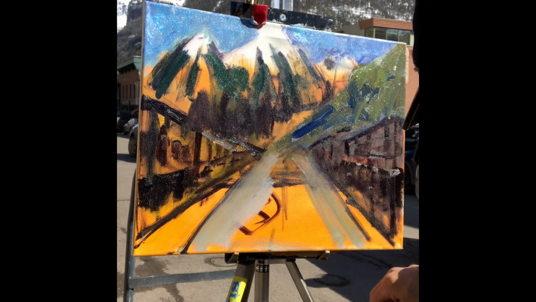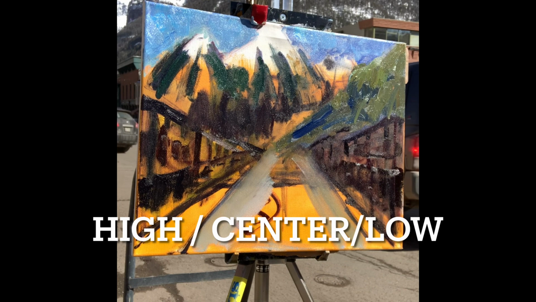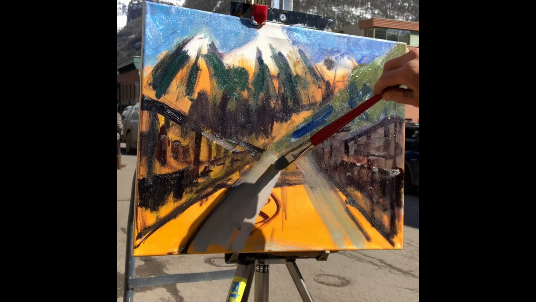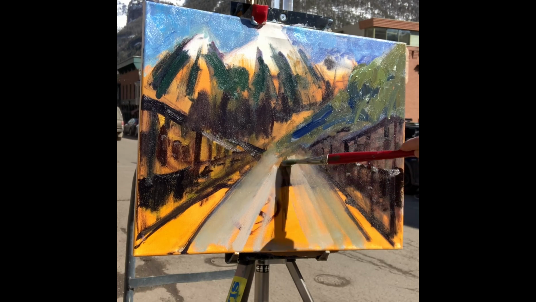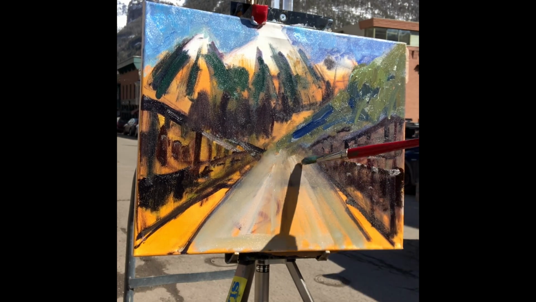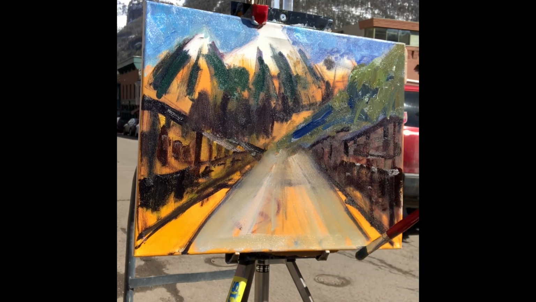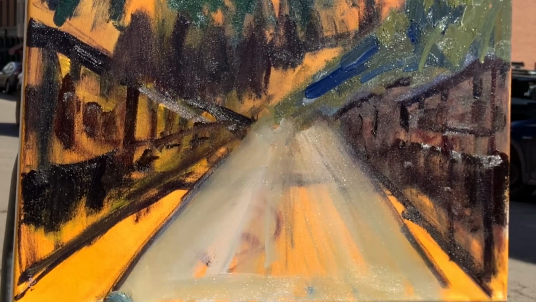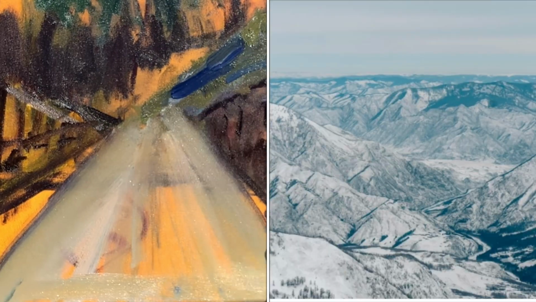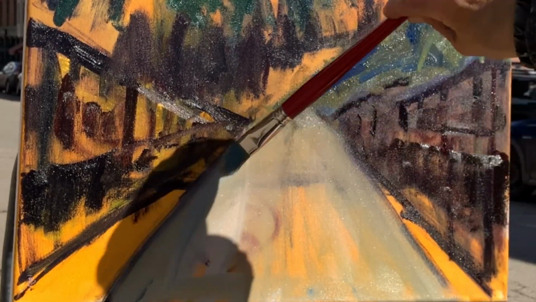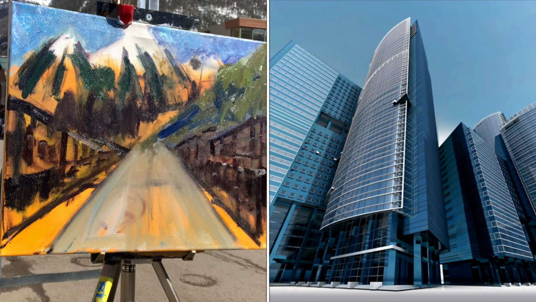The reason that's important is because you can have a high eye level, a centered eye level, or a low eye level. If you want to show depth in your painting, perspective, you show the viewer where you're viewing the horizon line from. You've got to get that right. So know your vantage point, know what a high level vantage point looks like, and a low level vantage point, and a centered vantage point.